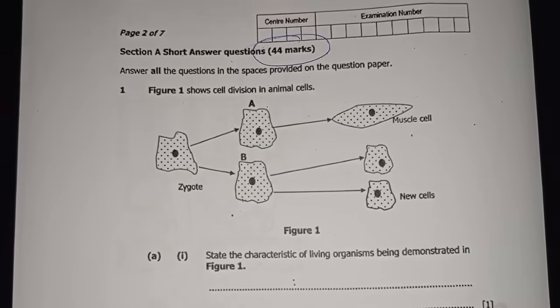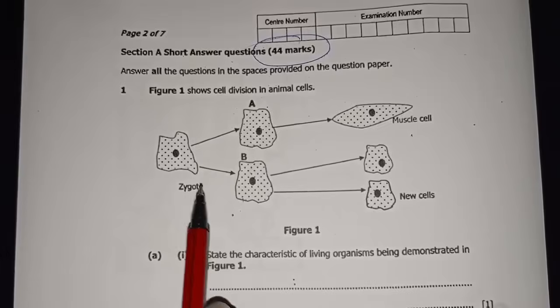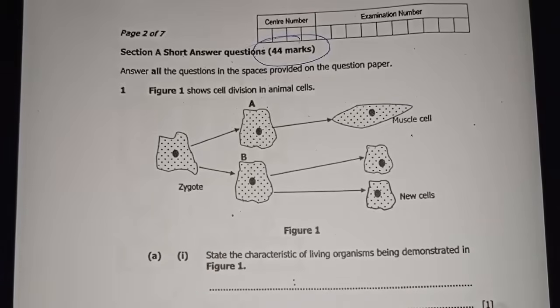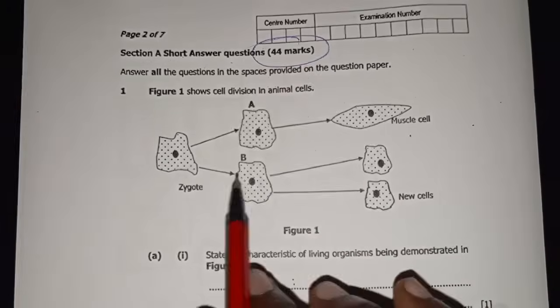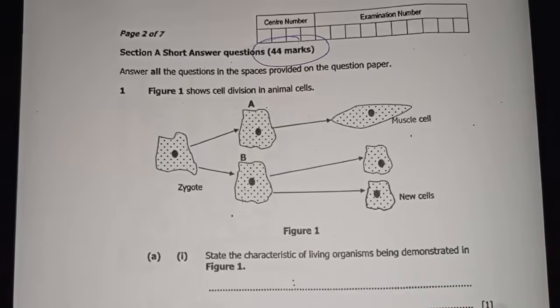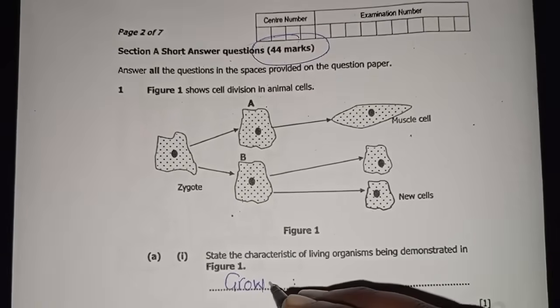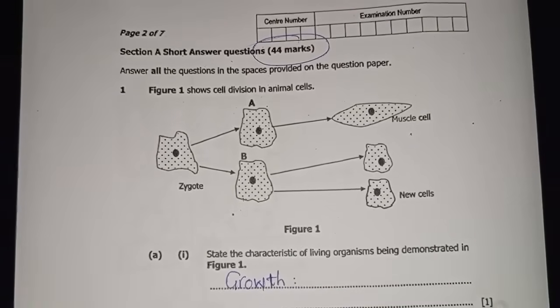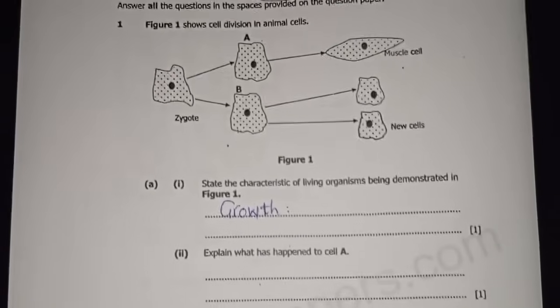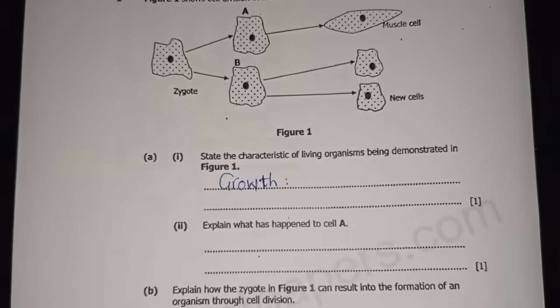Here, have you seen, we are talking about what? Growth. A zygote. Have you seen a zygote here? So they are growing. This one changes to that. These new cells, so they are growing. So the answer can be growth. We can put that as an answer. Then we proceed to the next one.